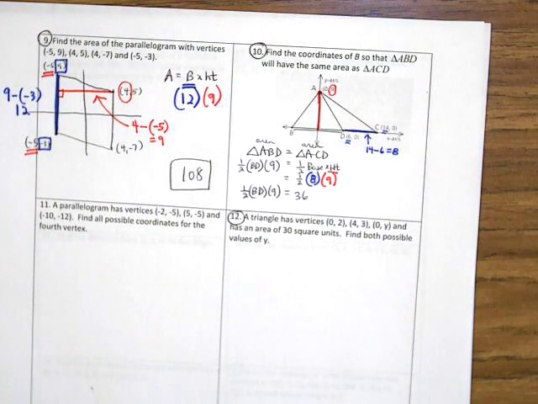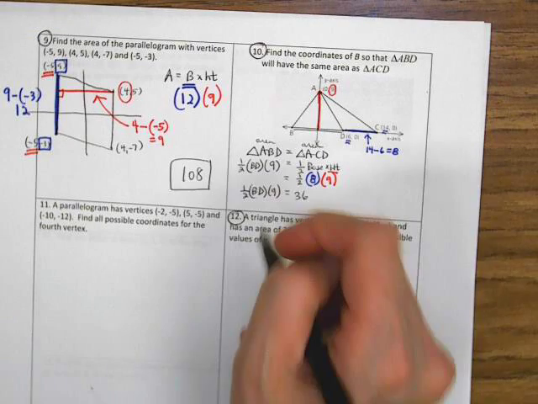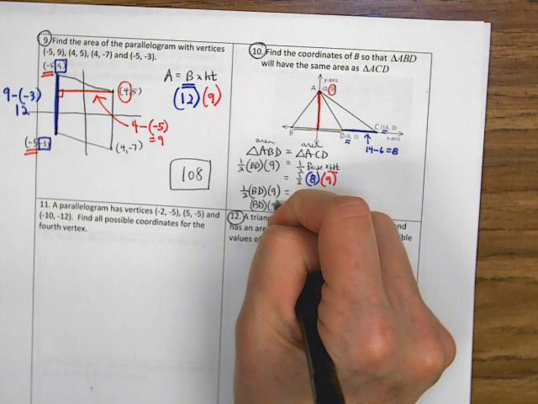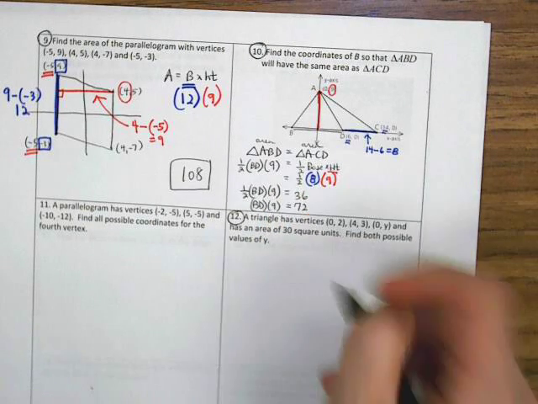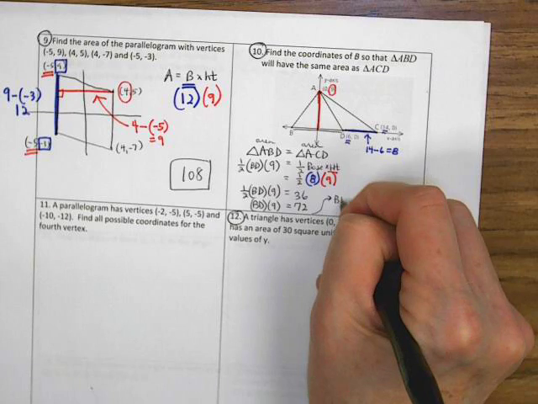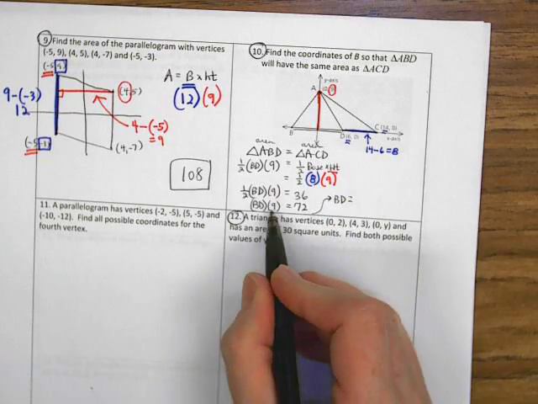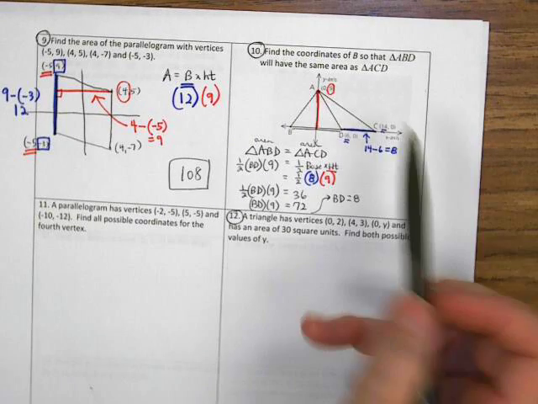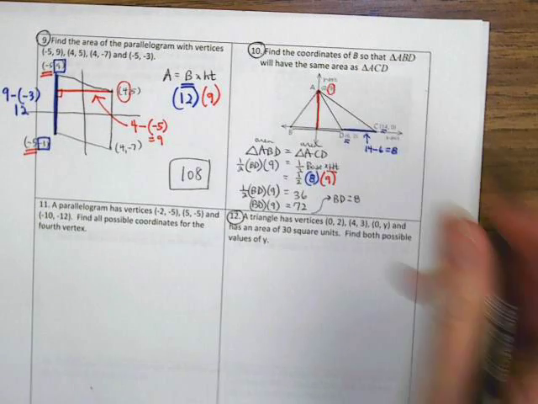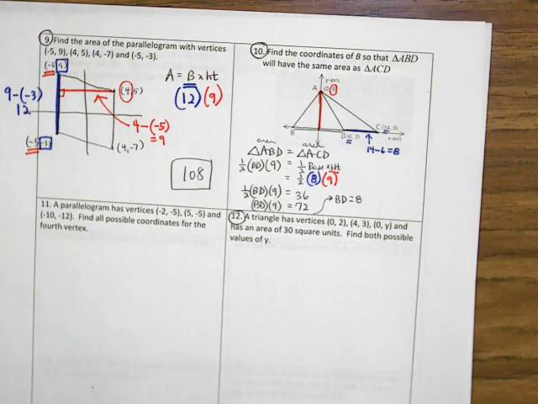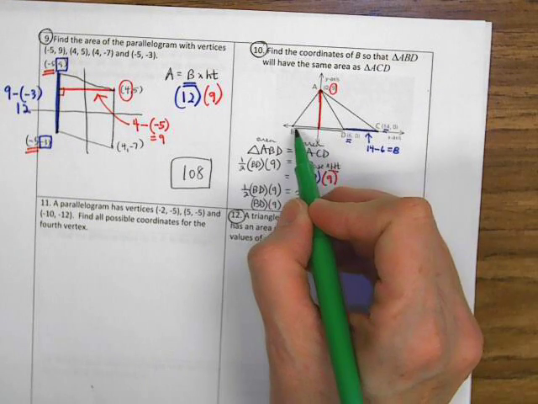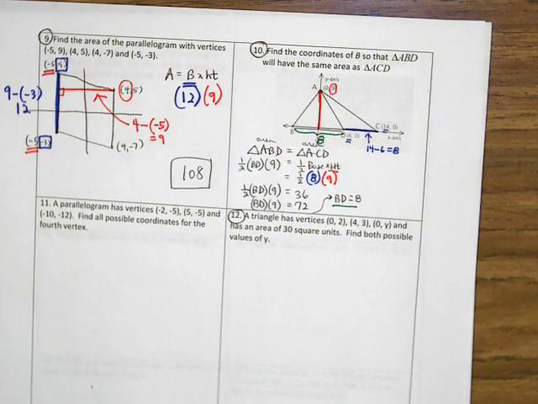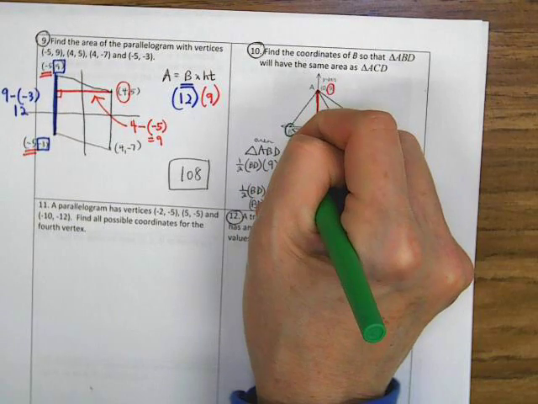So now I need to go ahead and solve that. So if I multiply both sides by 2, I get BD times 9 equals 72. And then if I divide, I'm going to get BD equal to 72 divided by 9, which is 8. All right, now they don't ask for BD. They want to know the coordinates of B. So what I have just found right now, if BD is 8, that means that this segment right here is 8. So how is that going to help me find the coordinates of B?